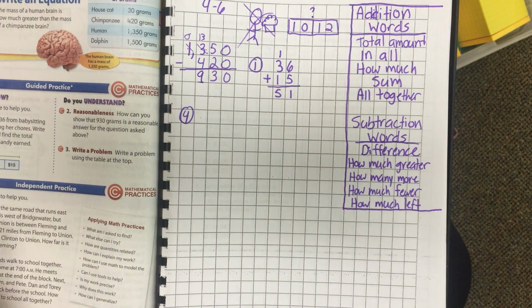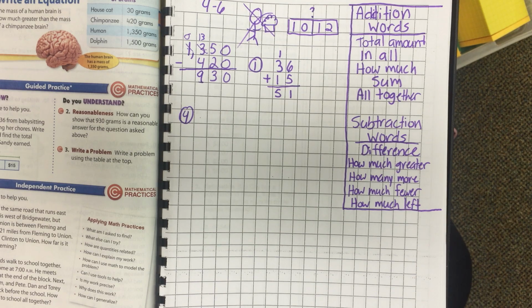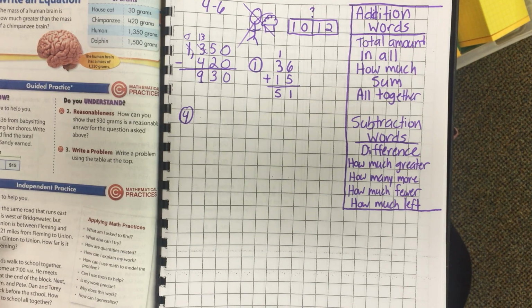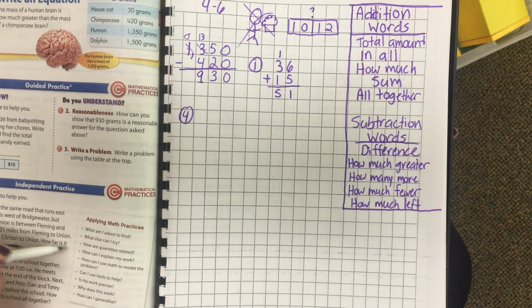So 4 cities are on the same road that runs east to west. Fleming is west of Bridgewater, but east of Clinton. Union is between Fleming and Bridgewater. It is 21 miles from Fleming to Union. It is 55 miles from Clinton to Union. How far is it from Clinton to Fleming? Okay, my brain's pretty scrambled after reading that. But what I'm going to do now is ask myself, what is it asking me to do? The actual question is, how far is it from Clinton to Fleming?